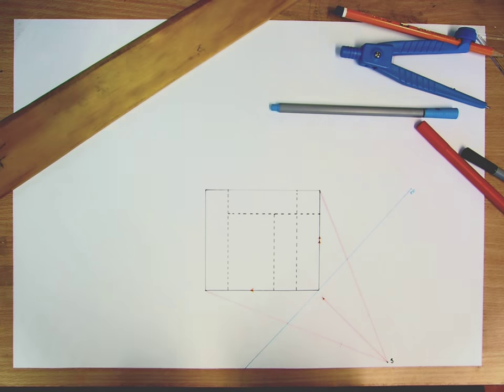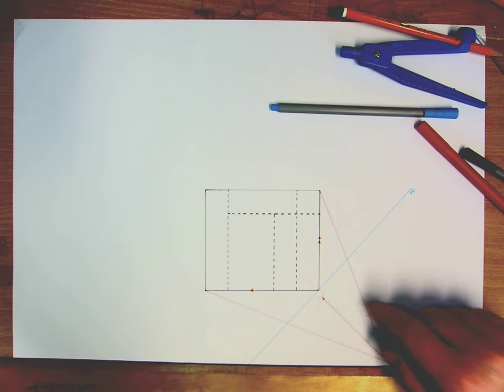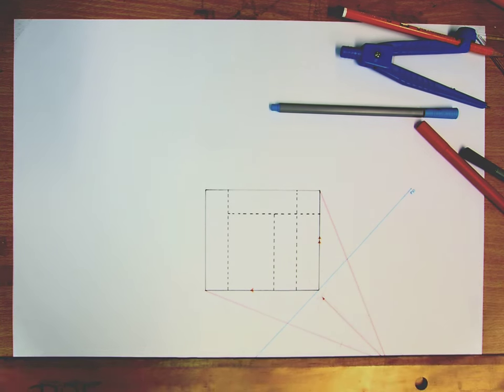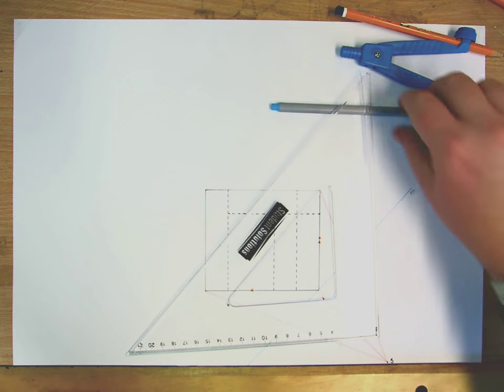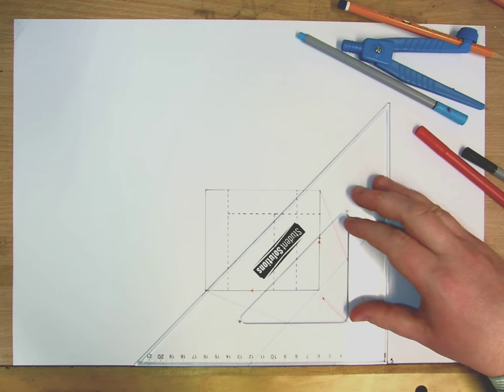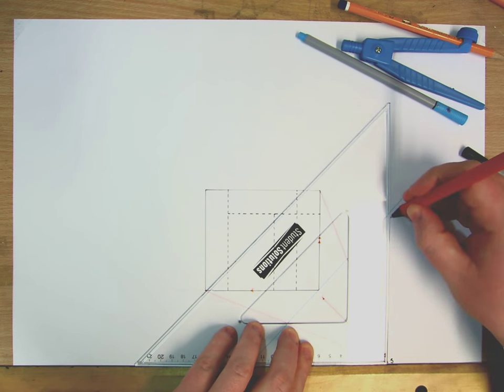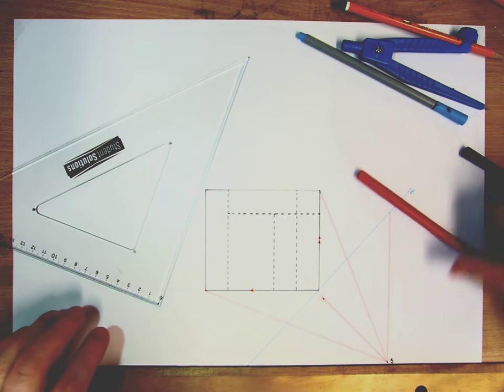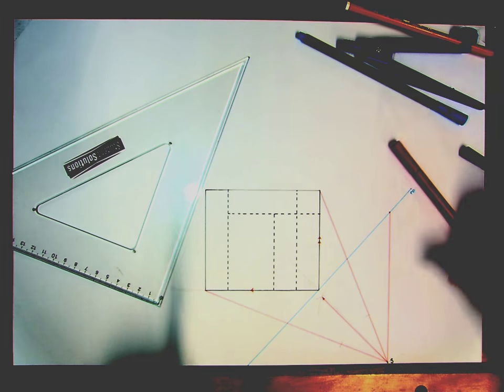So we have 2 directions of lines in this drawing. To find the vanishing point for lines going that direction, we take a line parallel to it from the spectator and draw it up until it hits the picture plane. Right, so now we have the plan of the vanishing point for lines going that direction.